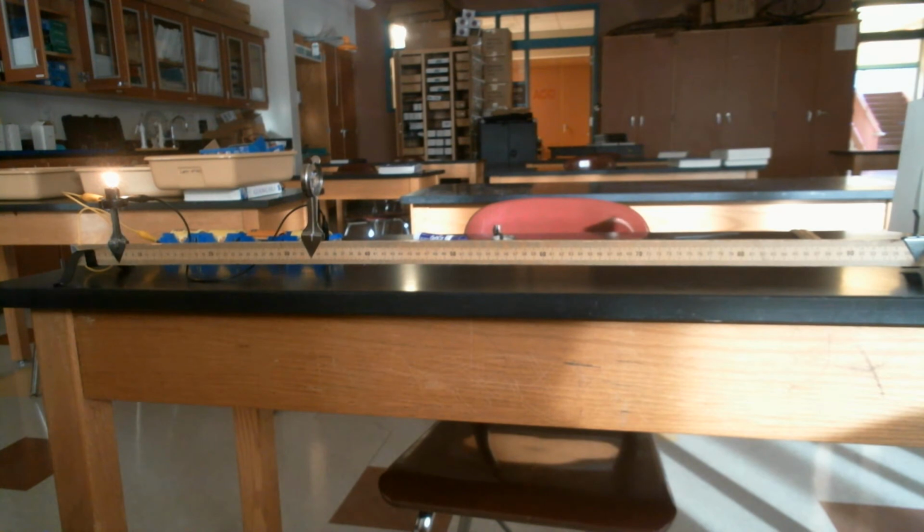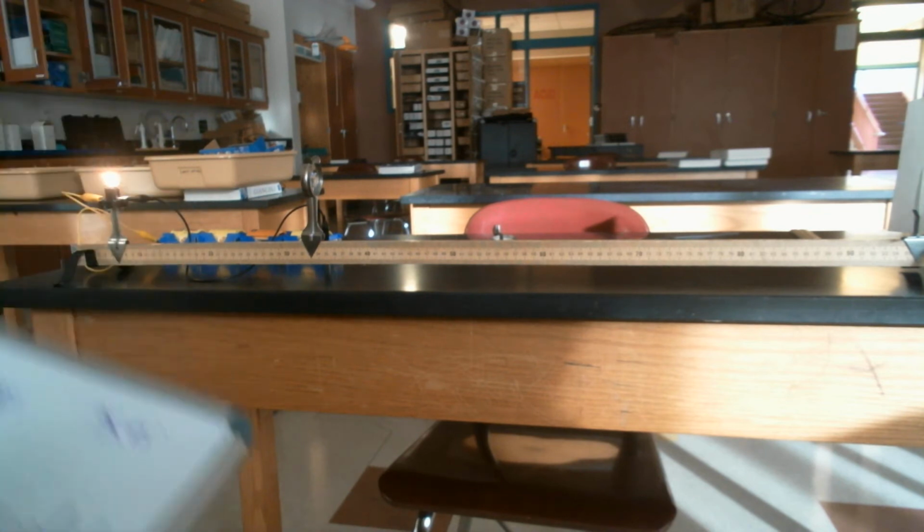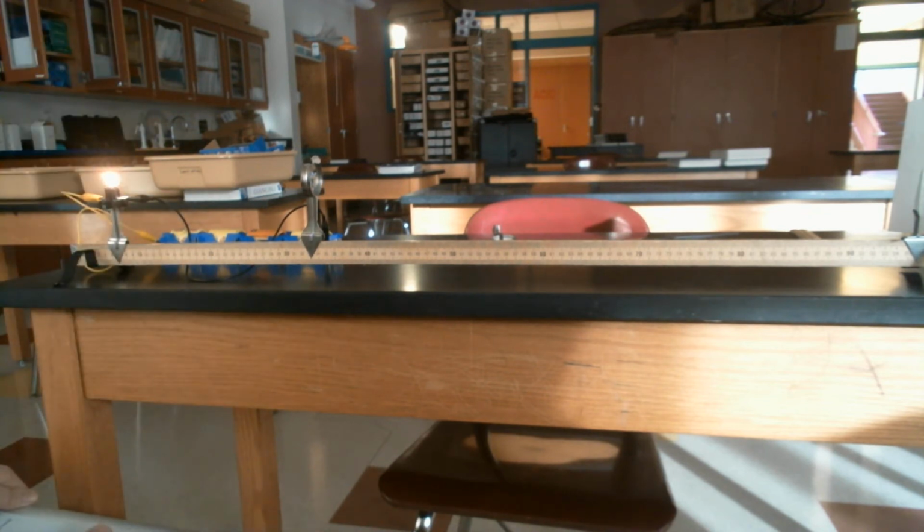Okay. So now the lens is located at about, oh, it's hanging over a little bit.